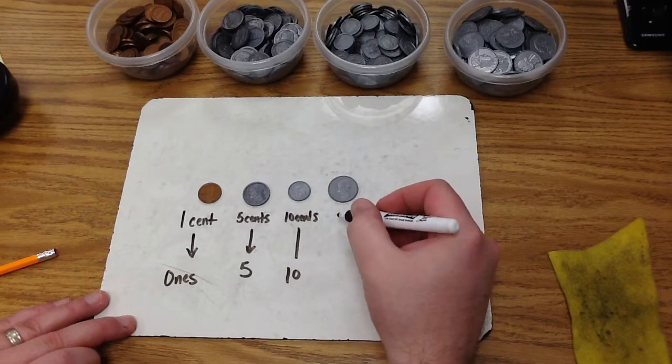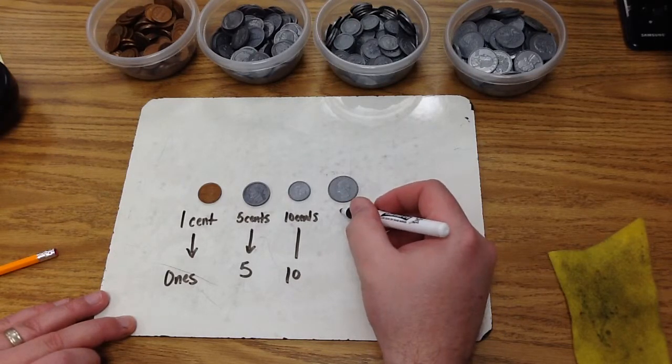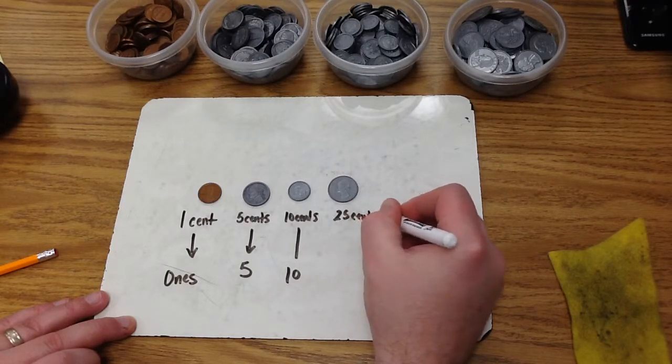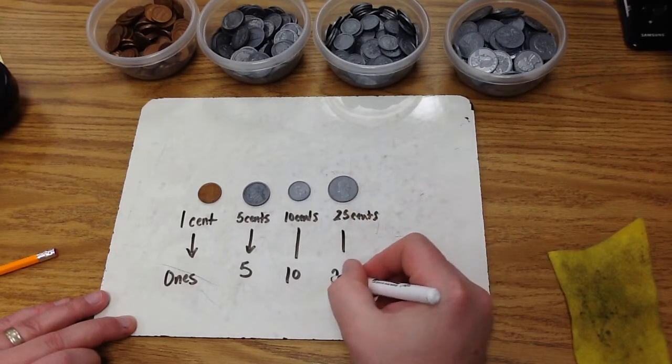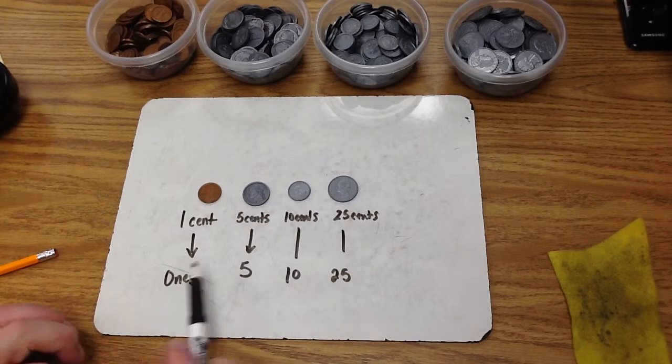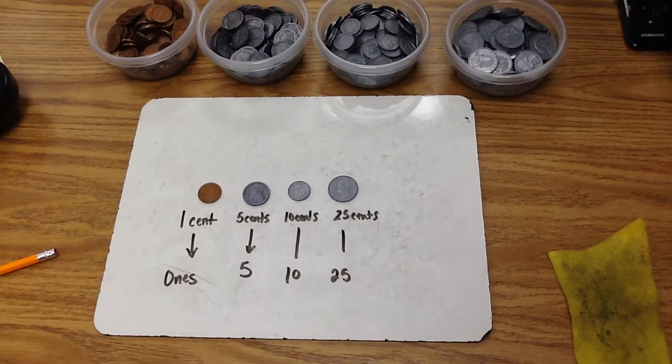Okay? And then a quarter is worth, that's right, it's worth 25 cents. That means if I had to count, I would count by 25s. We're not going to focus so much on the quarter today. We're going to be really focusing on ones, fives, and tens.